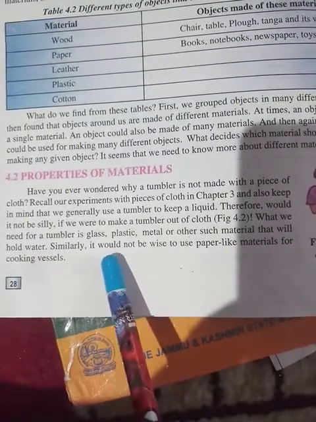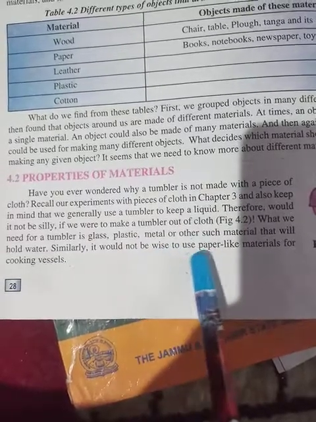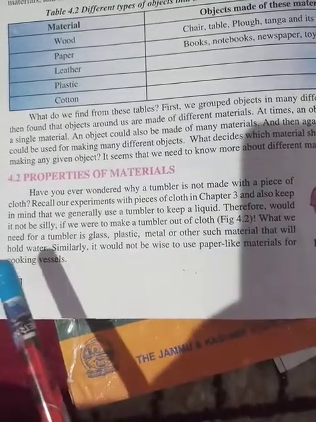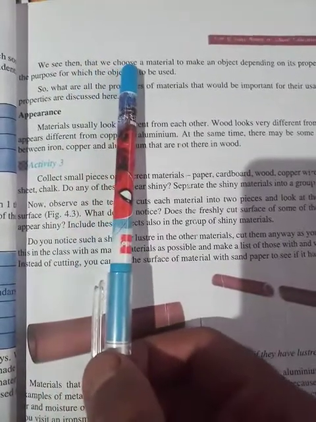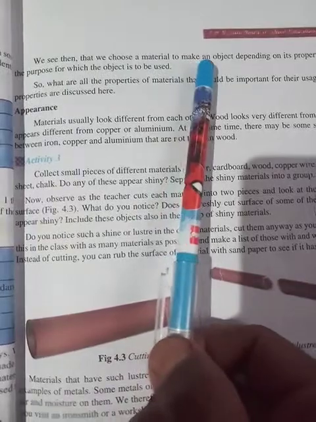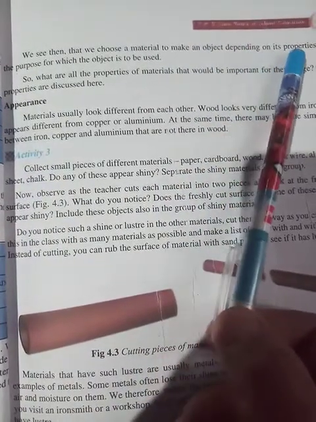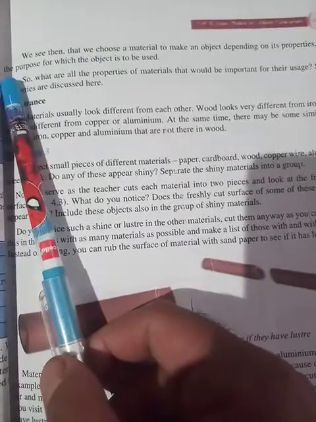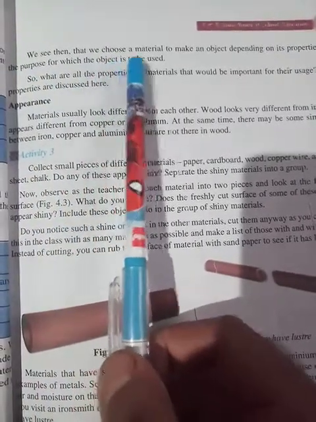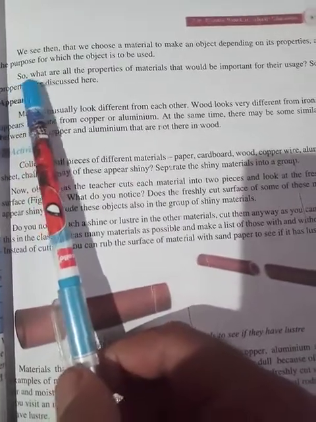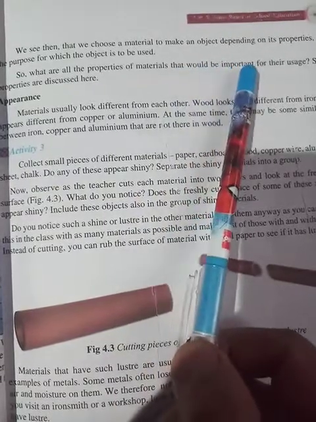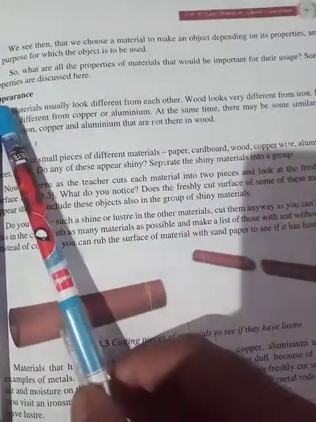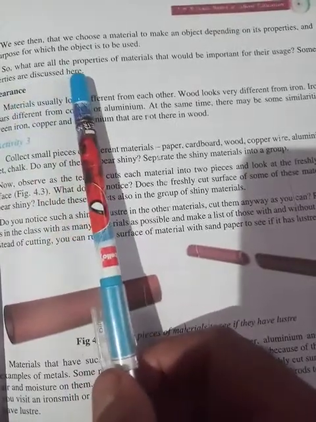Similarly, it would not be wise to use paper-like materials for cooking utensils. We see then that we choose a material to make an object depending on its properties and the purpose for which the object is to be used. So, what are all the properties of materials that would be important for their usage? Some properties are discussed here.